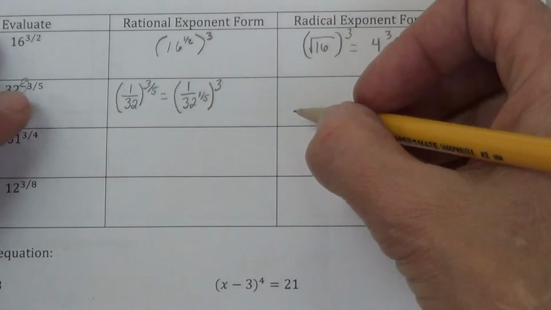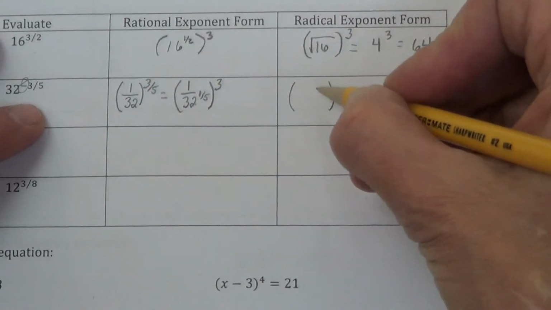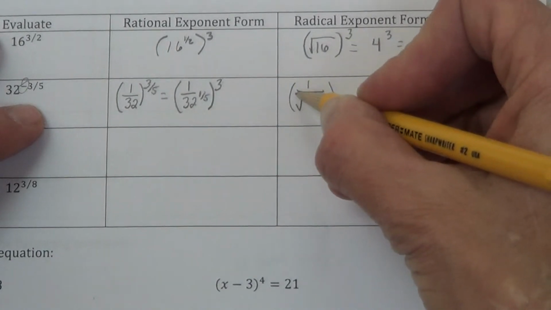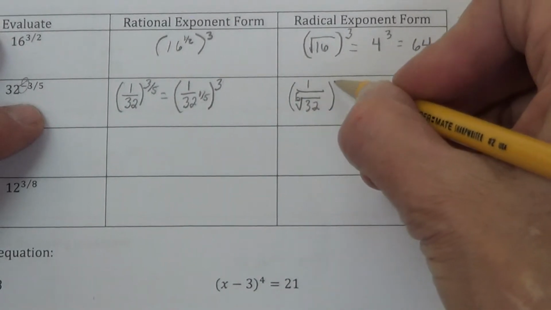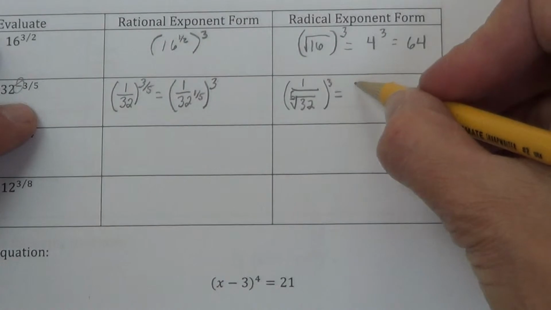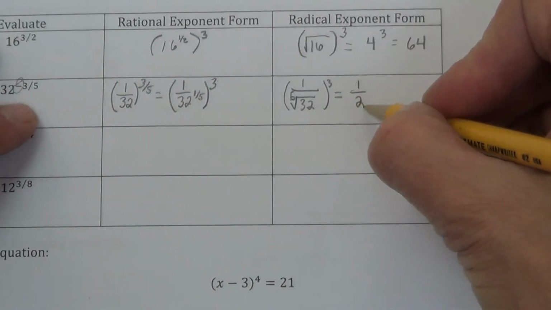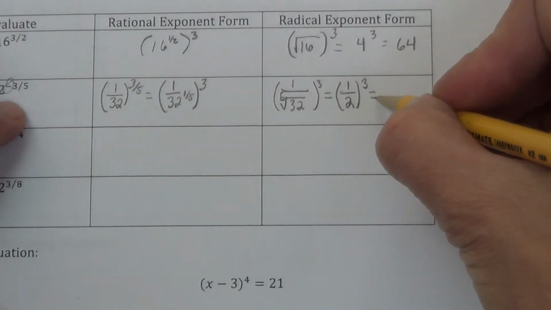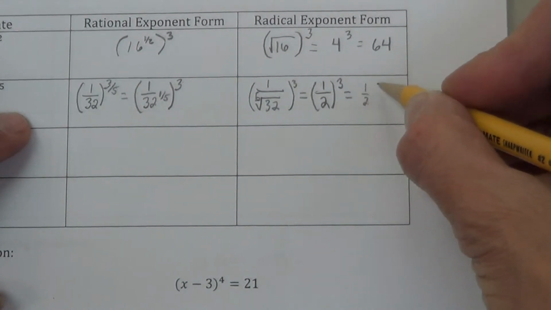Okay, now we bring this over and we say that means 1 over the 5th root of 32, cubed. 5th root of 32 we saw up above is 2, so 1 over 2 cubed, which means 1/2 times 1/2 times 1/2.